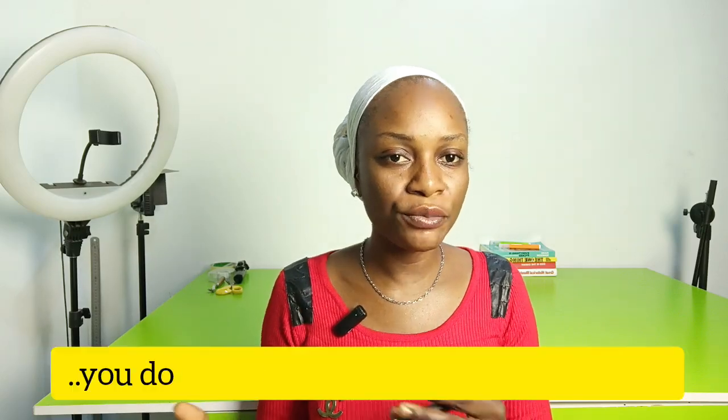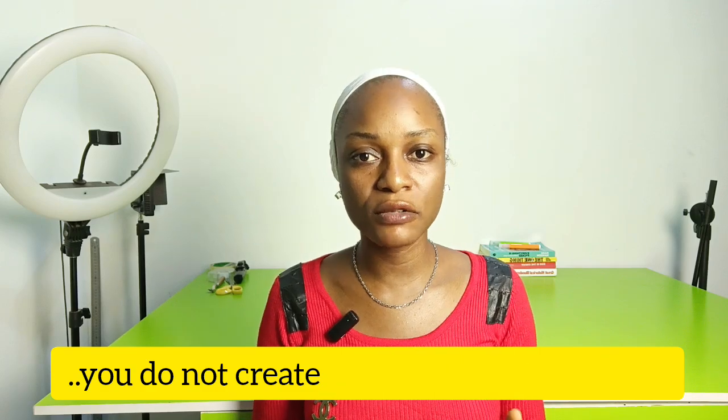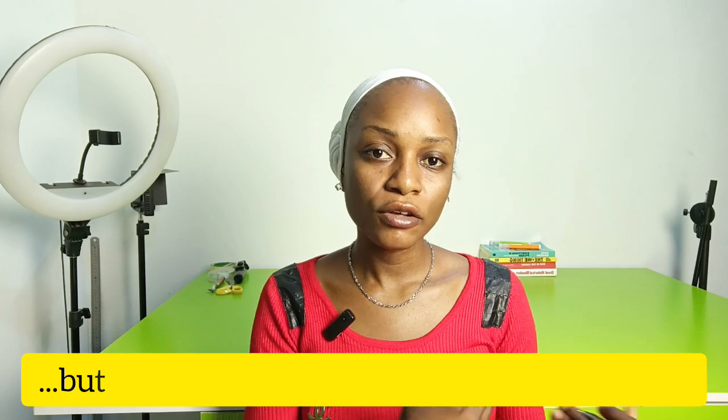If you keep learning just style and not understanding the principles behind those designs, and one very good example of understanding a principle is this: for example, you want to make a tube dress, like a bustier tube, and a bustier with yoke. One of the major principles that separates them is that when you're making a tube, you do not create armhole for it. But when you're creating a bustier with yoke, you are definitely creating armhole for it, because either it has a sleeve or it's going to be sleeveless.